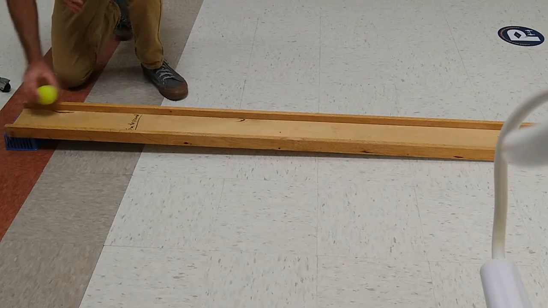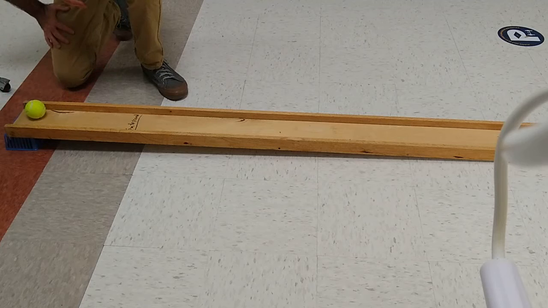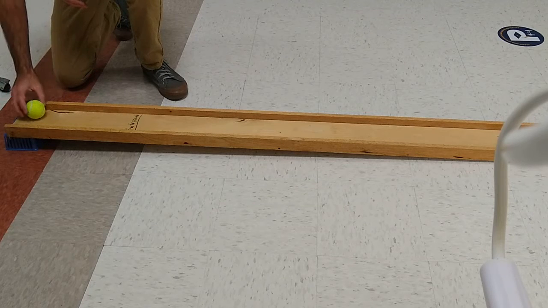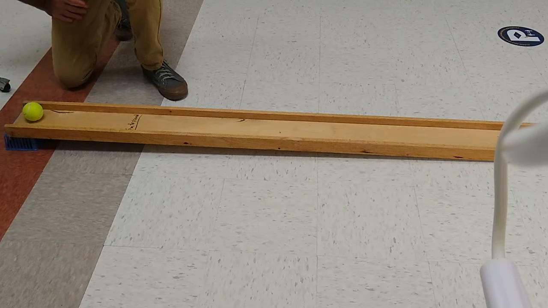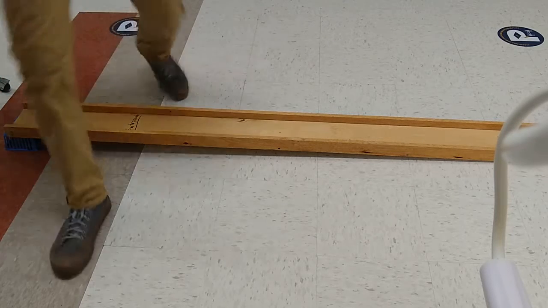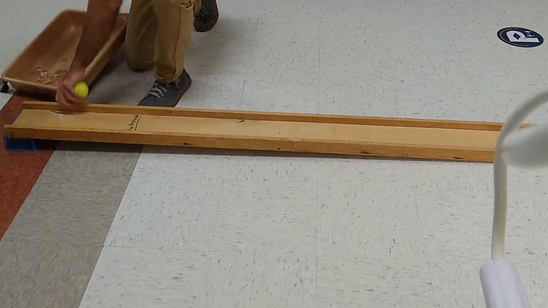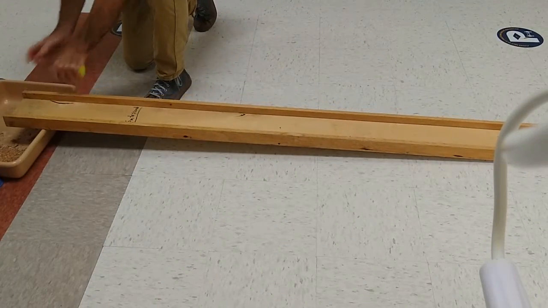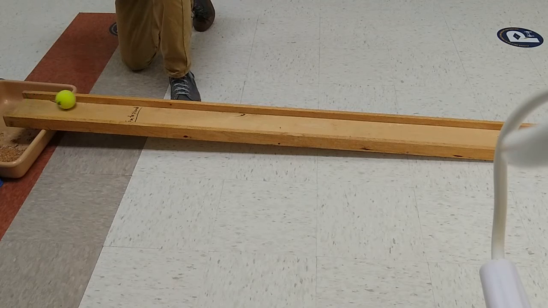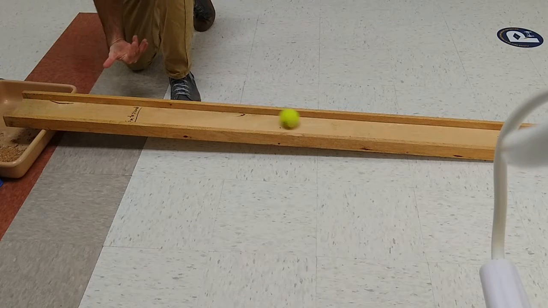Okay, now, the ramp's on a little bit of a slope. I'll let go of the ball. There's too much friction here, so we can't even overcome the friction of the ball. So I'm going to increase the slope just a little bit. Now the ball is accelerating down the ramp.